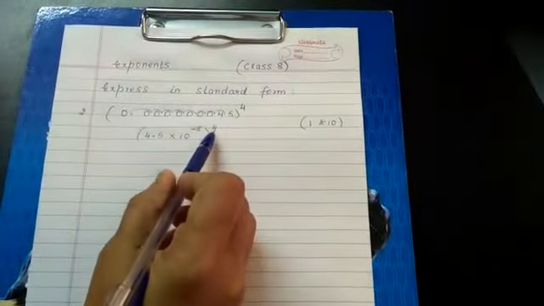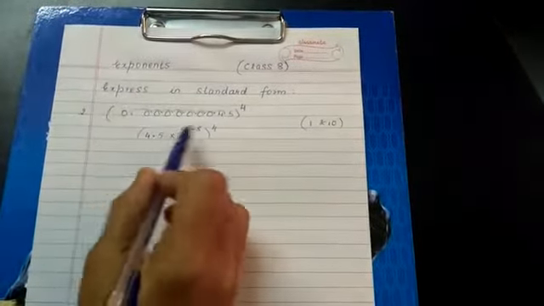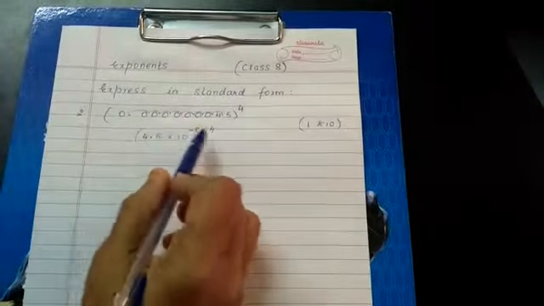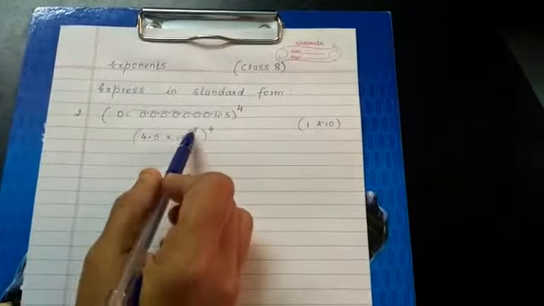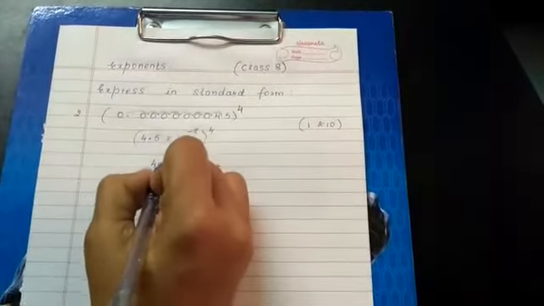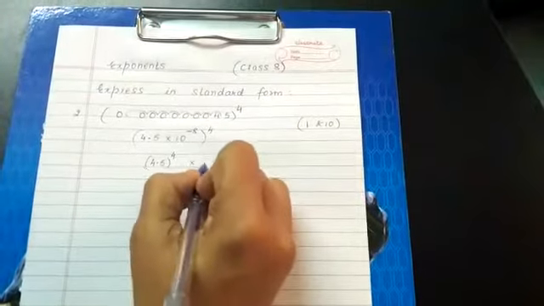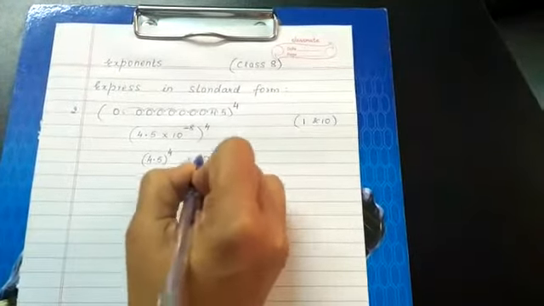Raised to 4. Now this is like (a into b) the whole raised to m, which is a raised to m into b raised to m. That means this 4 is shared by 4.5 and 4 is shared by 10 raised to minus 8. So we'll split it: 4.5 raised to 4 into 10 raised to minus 8 raised to 4.